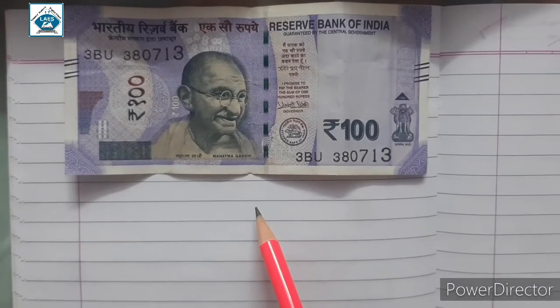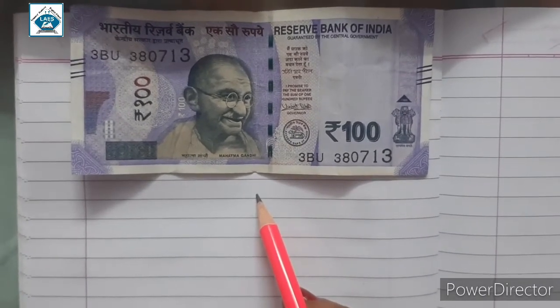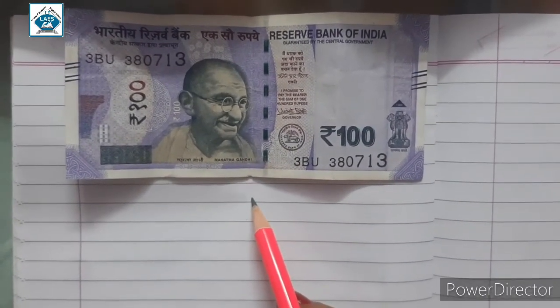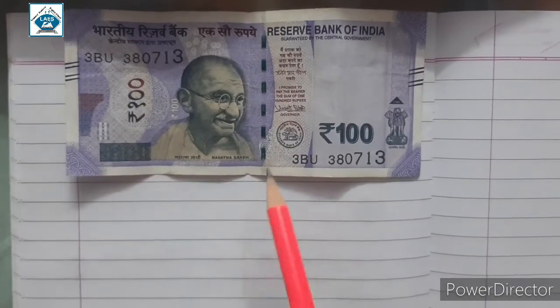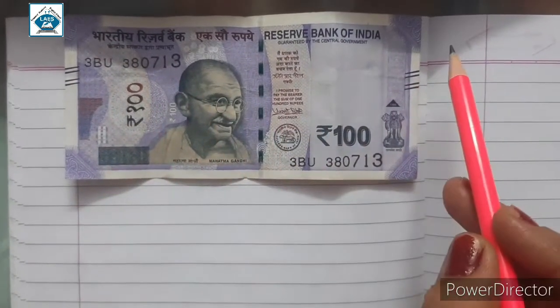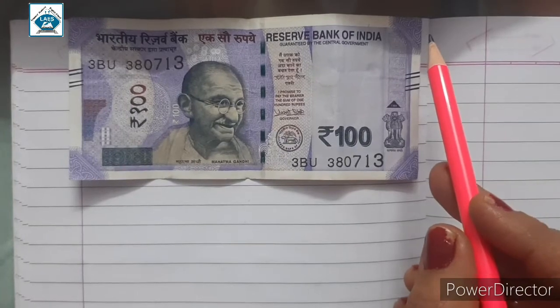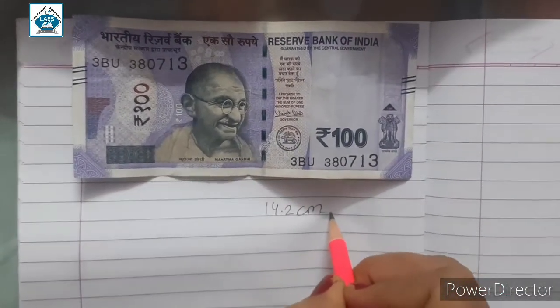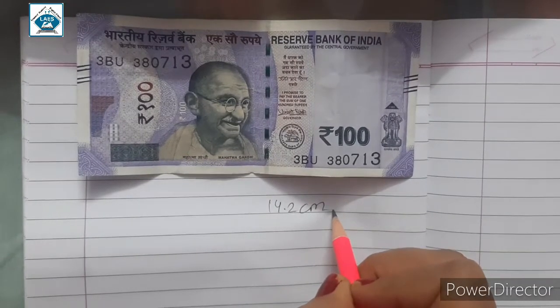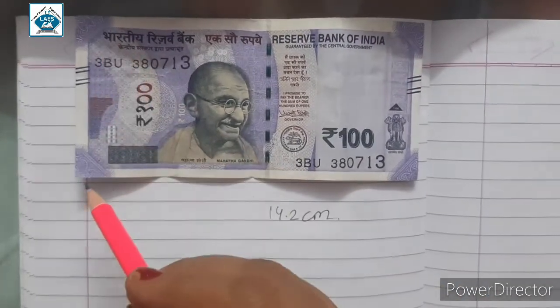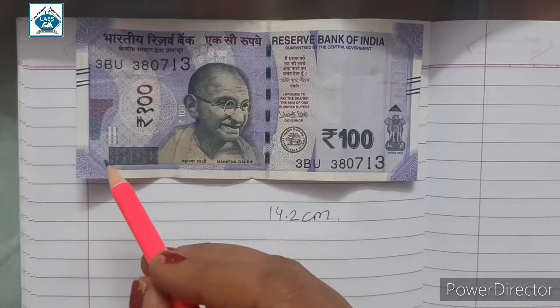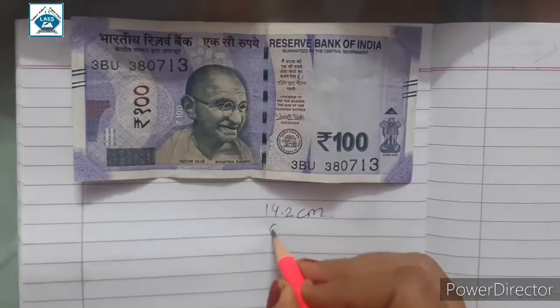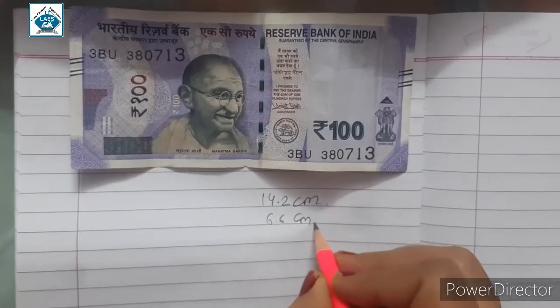Now here you can see this is a 100 rupees note and we found its length. Its length is 14.2 centimeter and its breadth is 6.6 centimeter.